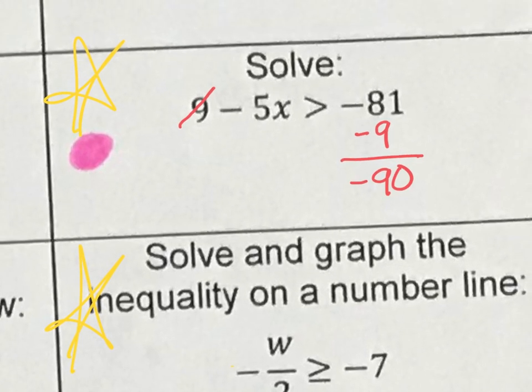All right, so that got rid of the 9. How do we get rid of the negative 5? You change it to a dividing. What's happening to the x? It's being multiplied by negative 5. So how do we get rid of that? You divide by the exact same number. If x is being multiplied by a number, you divide by the exact same number.